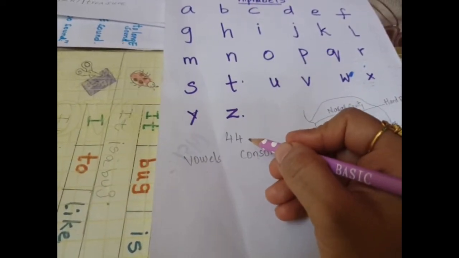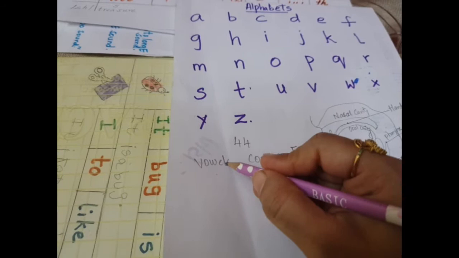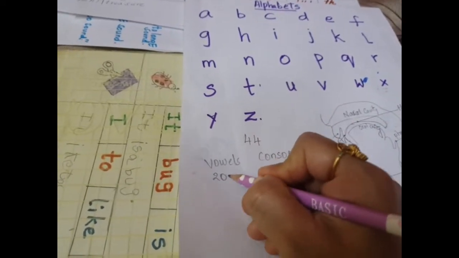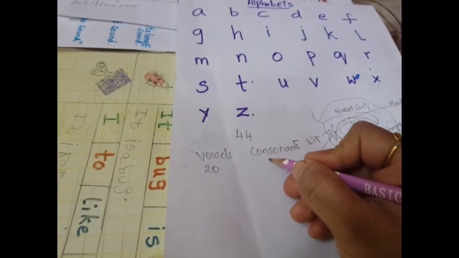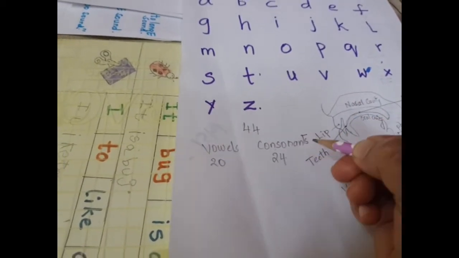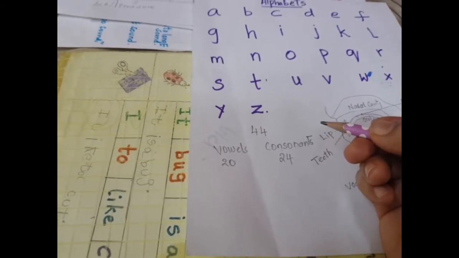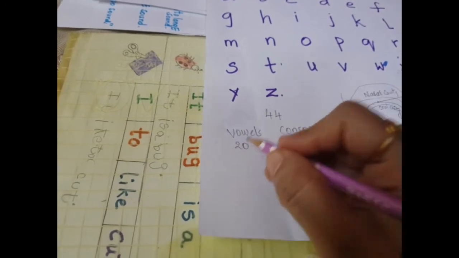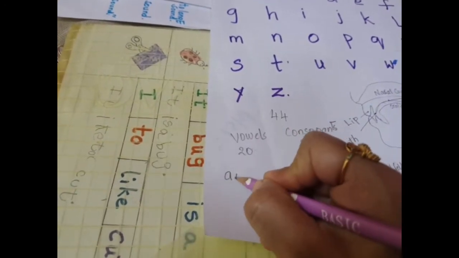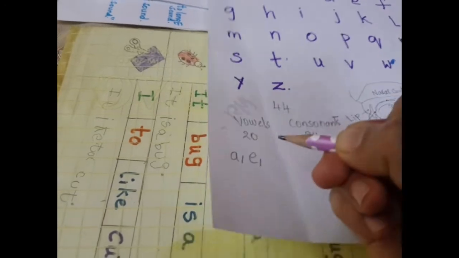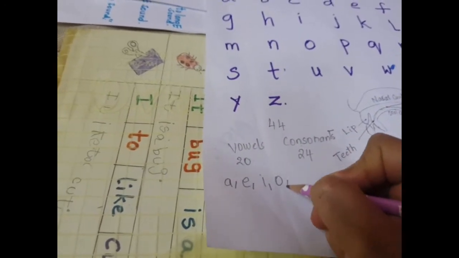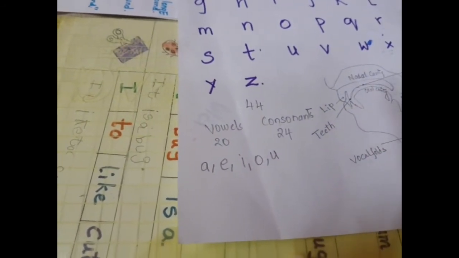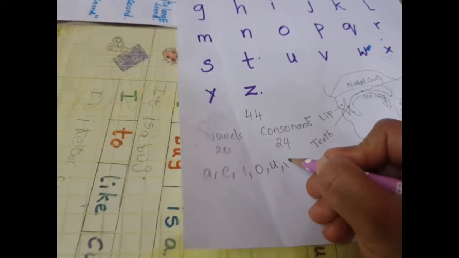These 44 sounds are divided into vowels and consonants. The vowels have 20 sounds, whereas the consonants have 24 sounds. Your child is much aware of the vowels by now, that we have 5 vowels, that is A, E, I, O and U. We were working on that in the previous lesson. And sometimes it's the Y.